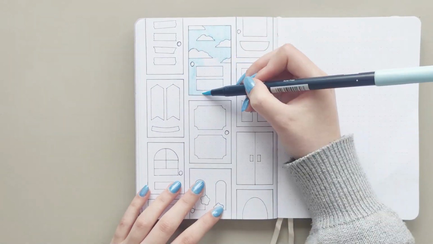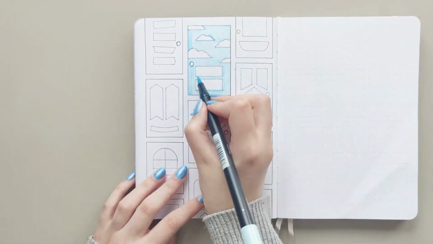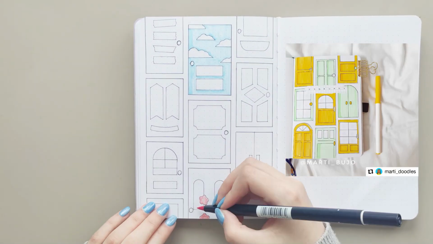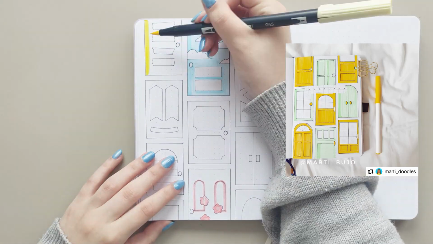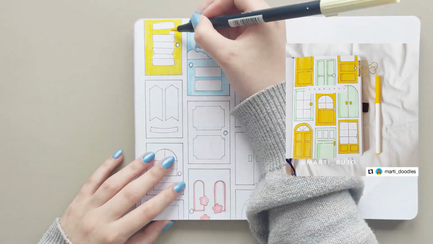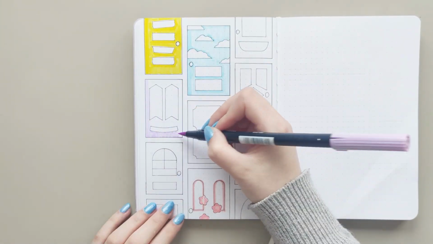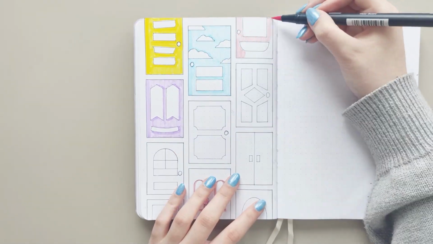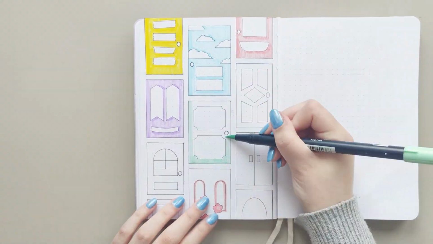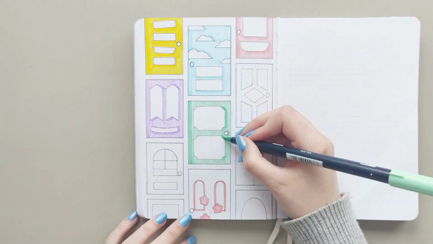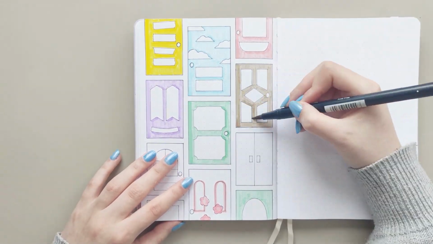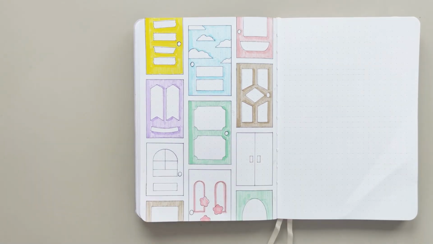Then I used some pastel Tombow brush pens as well as a light brown one to paint the doors, and just like Martina did on her page, I shaded the left side of the doors and the elements on them to add some dimension to them, and I think it makes all the difference. And I wanted to create some shadows on the doors, so I also added a light gray shadow to the elements on the opposite sides to make them pop a bit more.